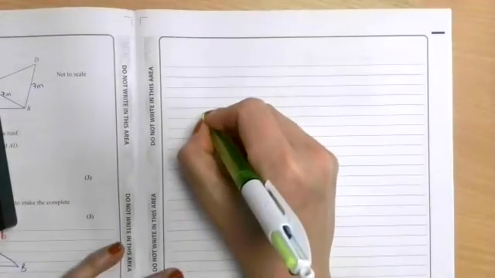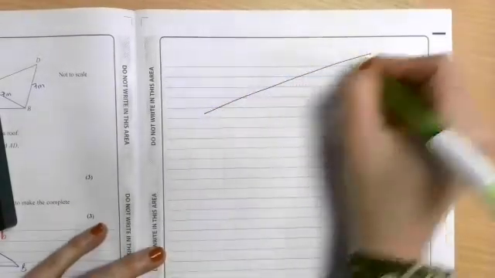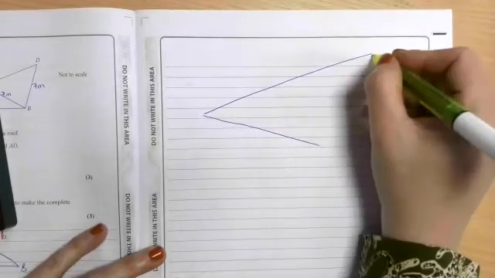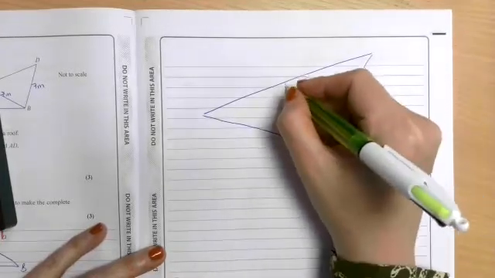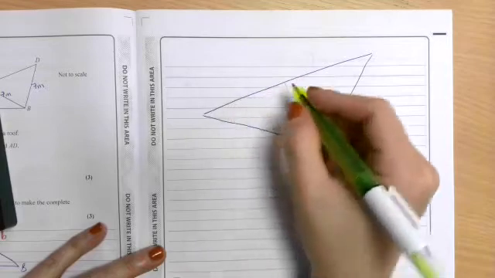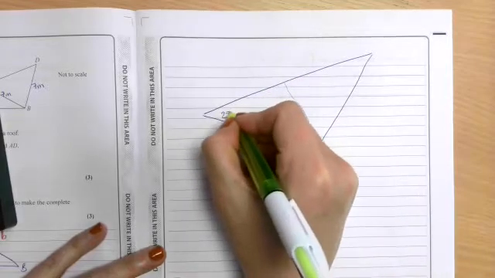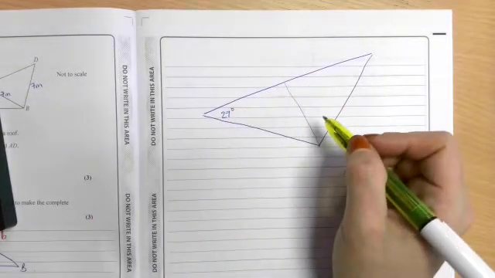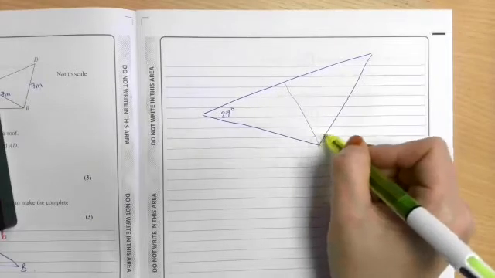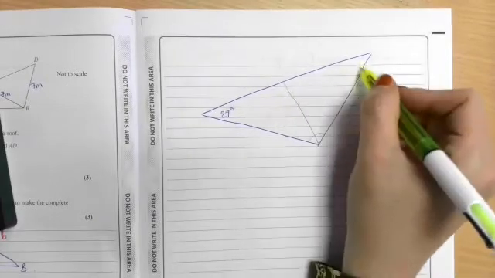So the big triangle, that one's 27. And if I do some working out, I can work out what this angle and all of these missing angles are actually.